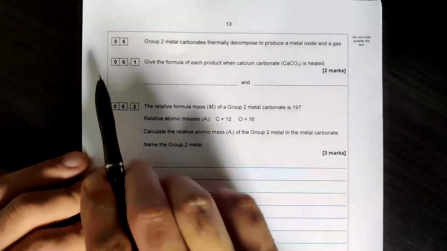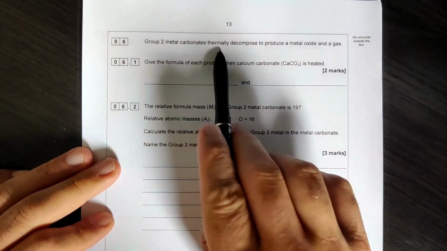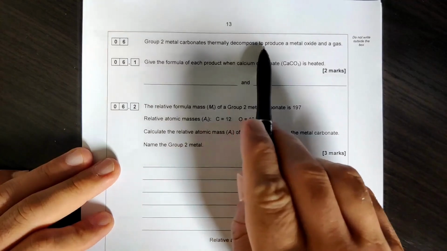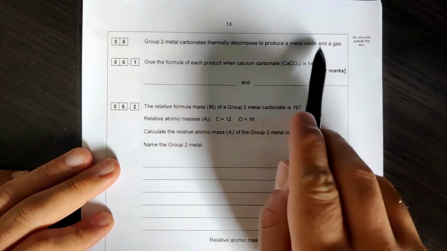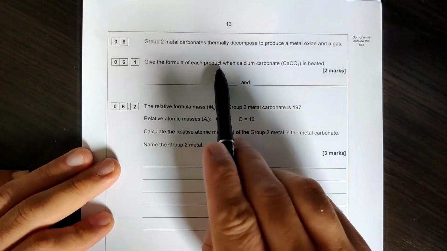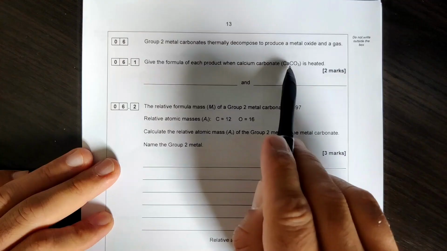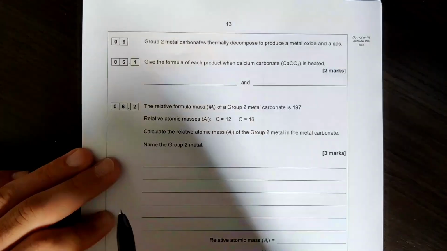Now, question number 6. Group 2 metal carbonates thermally decompose to produce a metal oxide and a gas. Give the formula of each product when calcium carbonate, CaCO3, is heated. Okay, so let's have a look at this.